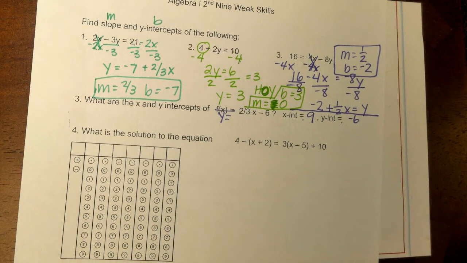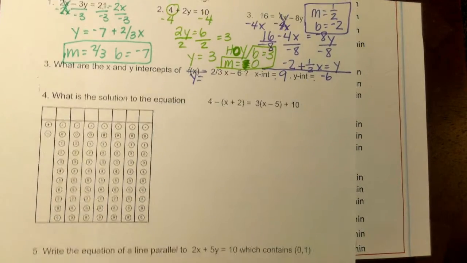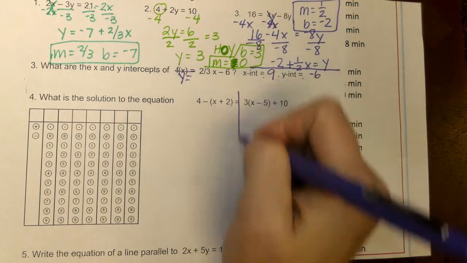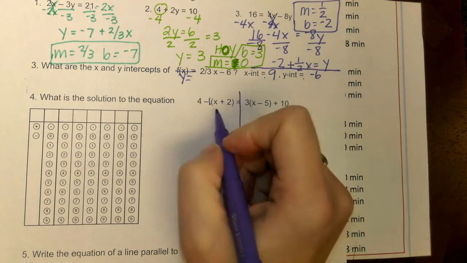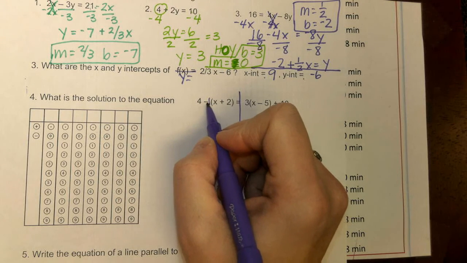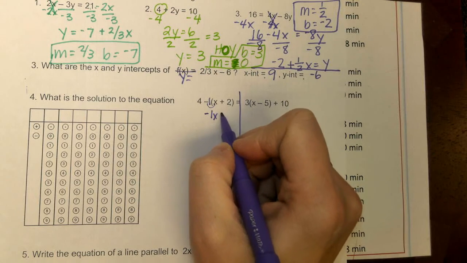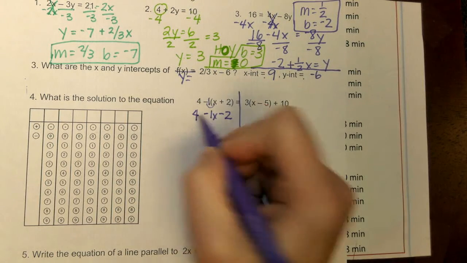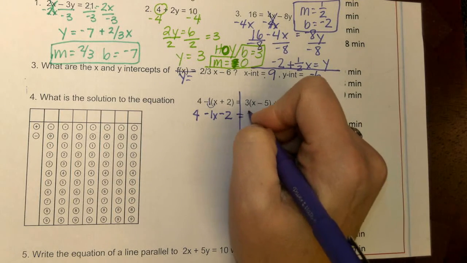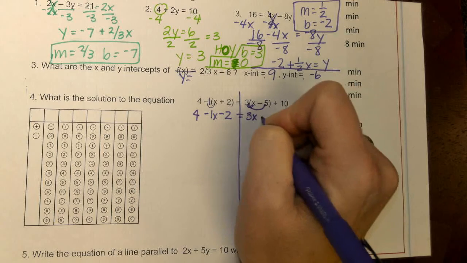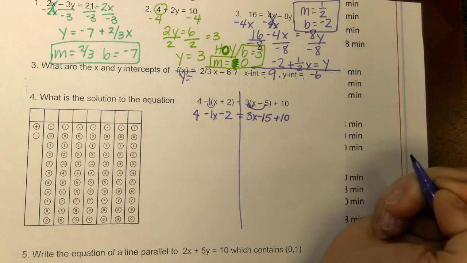Number 4. What is the solution to this equation? Well, let's go ahead and just go through our steps. We're just solving for x. When we see parentheses, we always want to distribute first. Negative 1 times x, negative 1x. Negative 1 times 2, negative 2. So you have a 4 minus 1x minus 2. 3 times x, 3x. 3 times negative 5, negative 15. Plus 10.